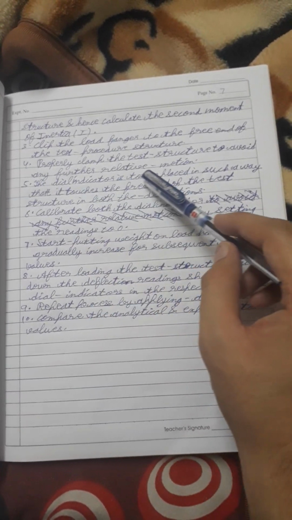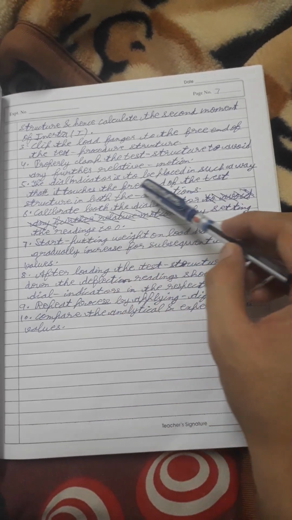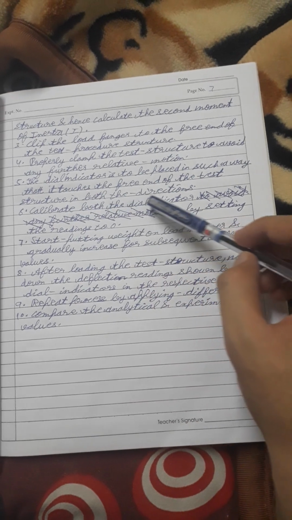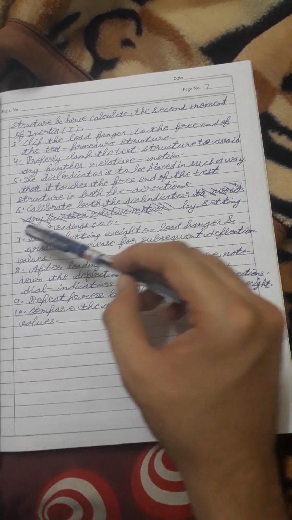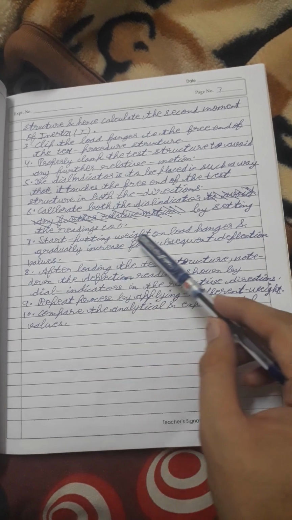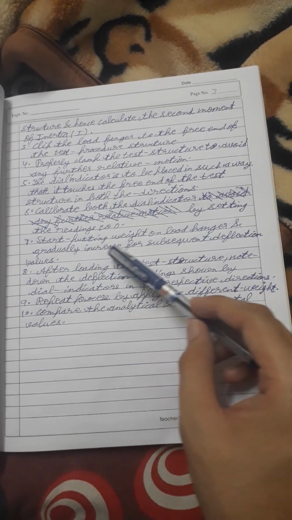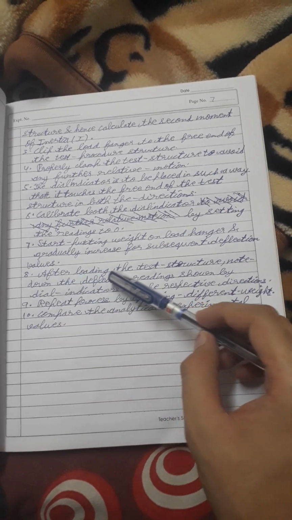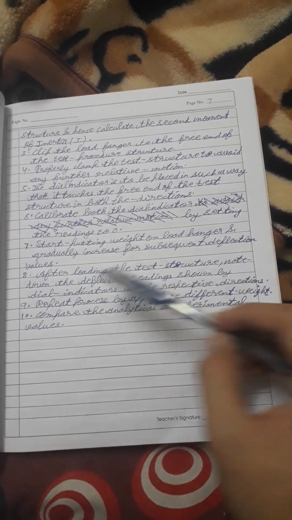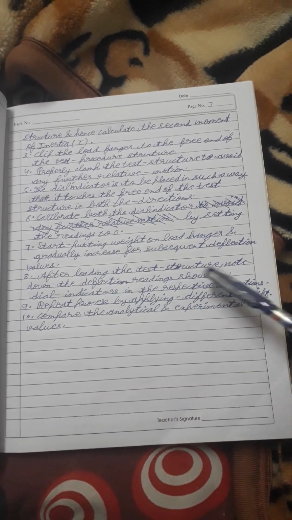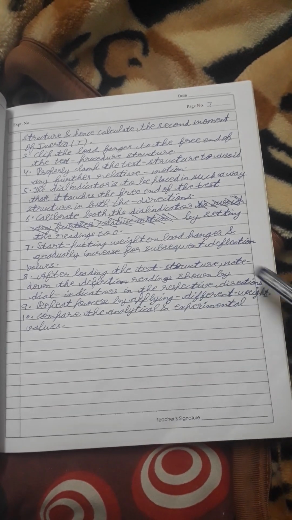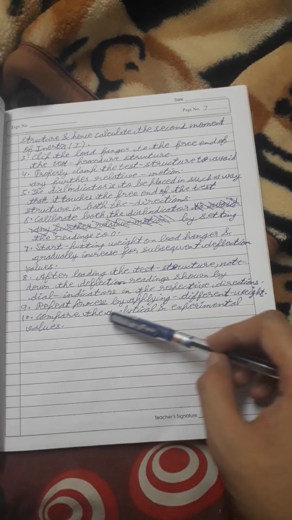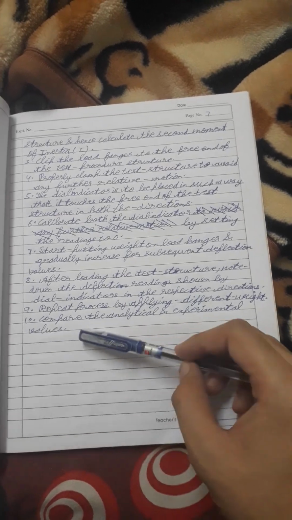Fifth, the dial indicator is to be placed in such a way that it touches the free end of the test structure in both the directions. Sixth, calibrate both the dial indicators by setting the readings to 0. Seventh, start putting weight on load hanger and gradually increase for subsequent deflection values. Eighth, after loading the test structure, note down the deflection readings shown by dial indicators in the respective directions. Ninth, repeat process by applying different weight. 10th, compare the analytical and experimental values.